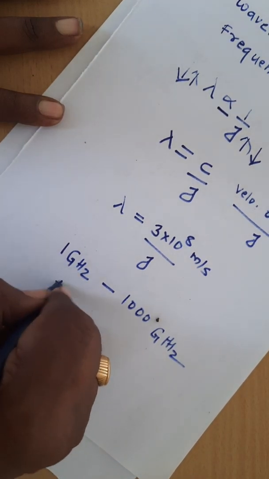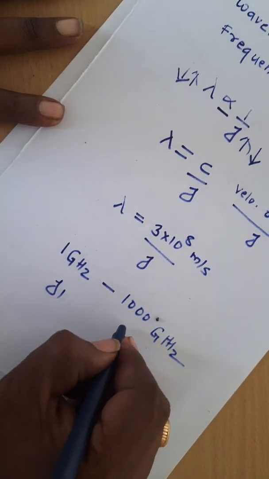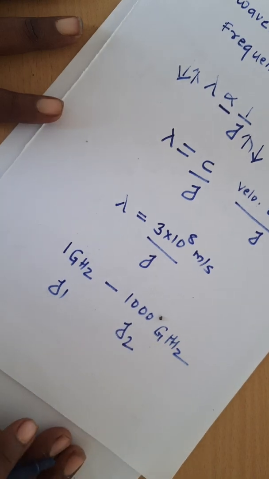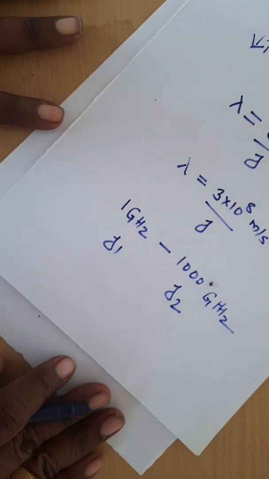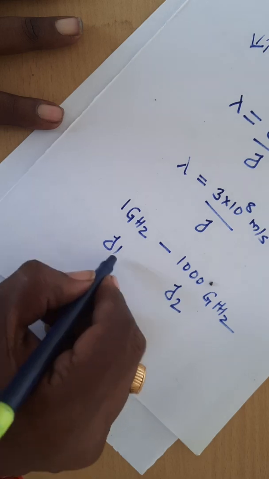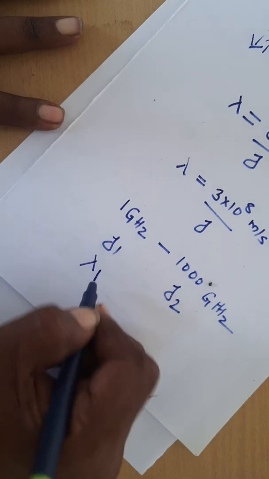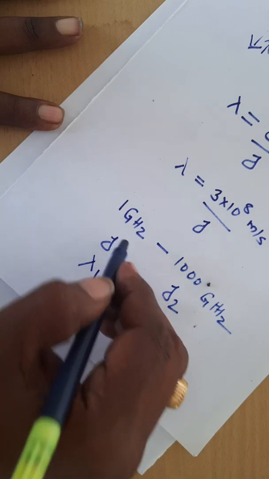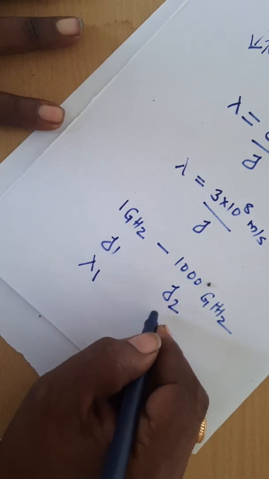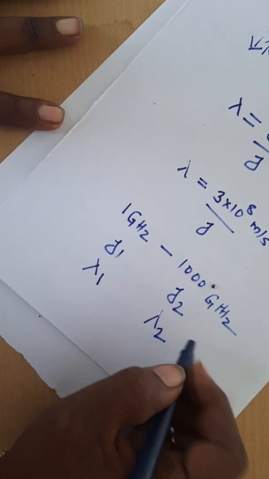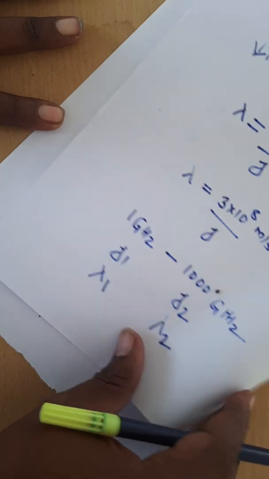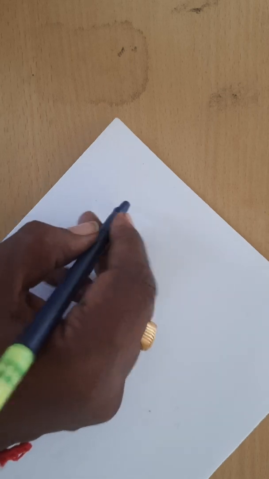So the start frequency f1 is 1 gigahertz, and frequency f2 is as per the reference books. Now let us have a look at how to calculate the wavelength lambda 1 for frequency 1 gigahertz, and how to calculate wavelength lambda 2 for frequency 1000 gigahertz. So it is totally a mathematical part. Let us have a look.